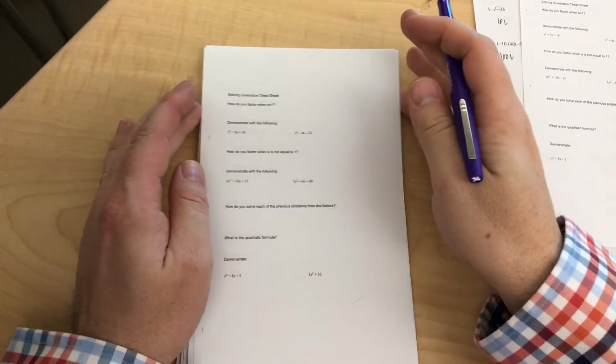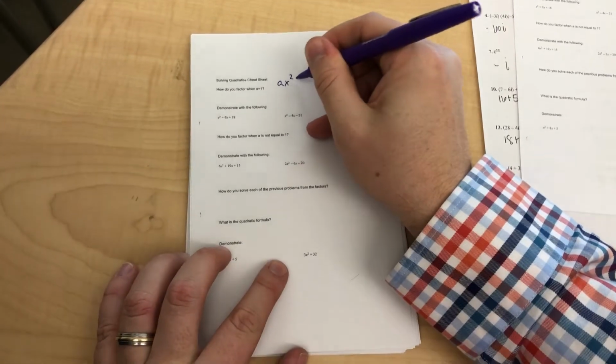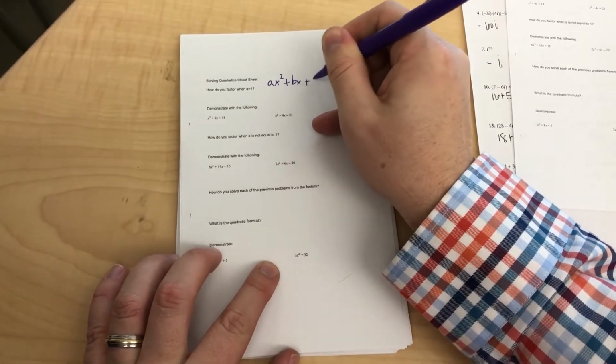All right, this is Mr. Wyrick. I'm going to go over this quadratic cheat sheet. So how do you factor when a is equal to 1? Remember, this is talking about ax squared plus bx plus c.